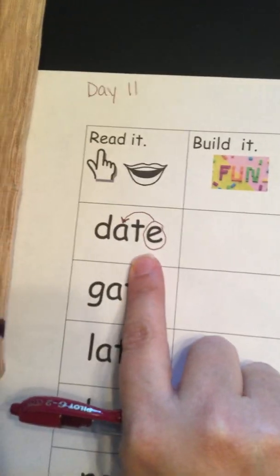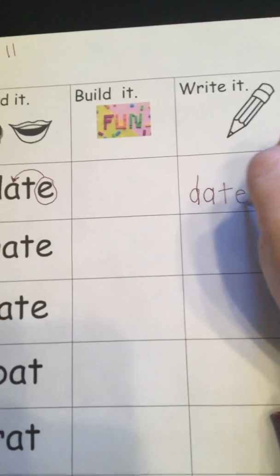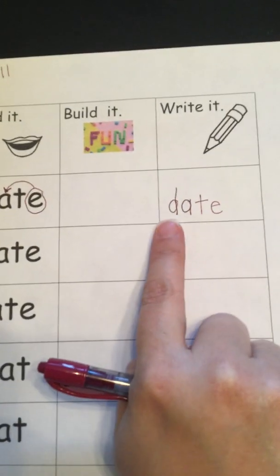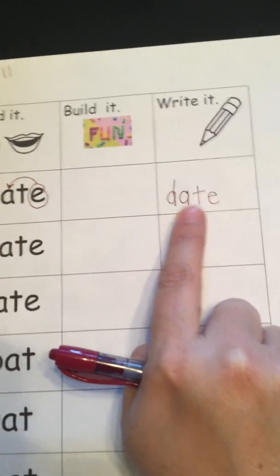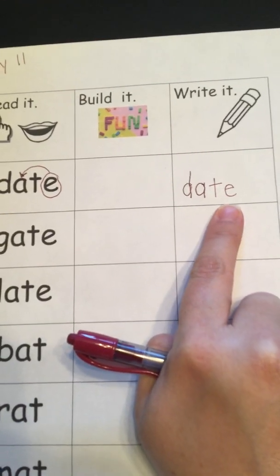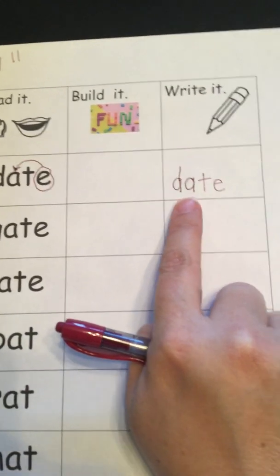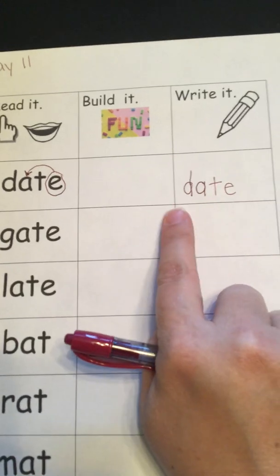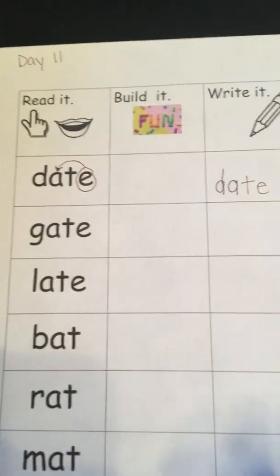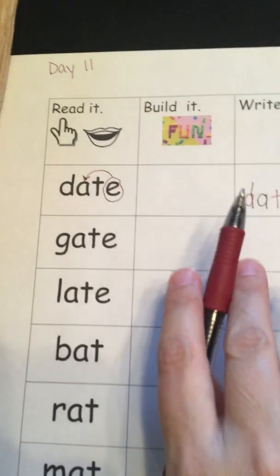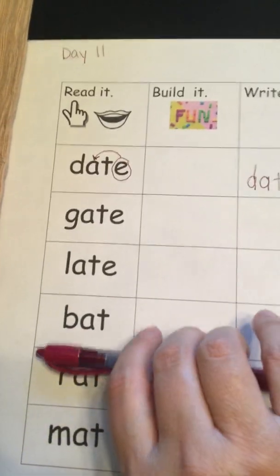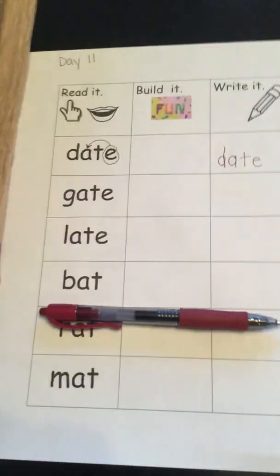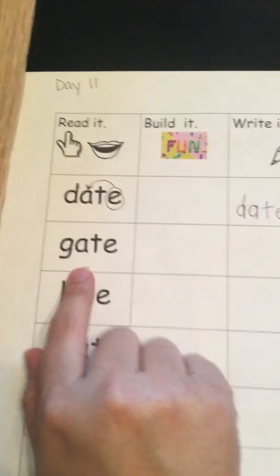And I see an E, that silent E. I'm going to write the E over here. Let's spell it one more time. D-A-T-E. D-ate. Date. And I used my fancy pen, so you can use a crayon or a marker or just a pencil too, okay?